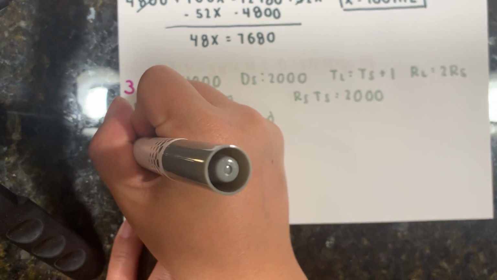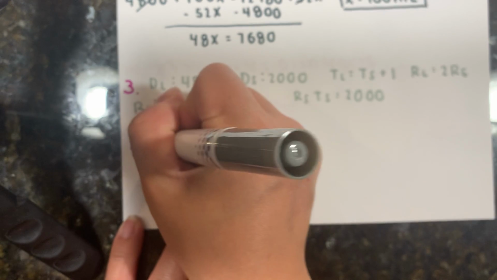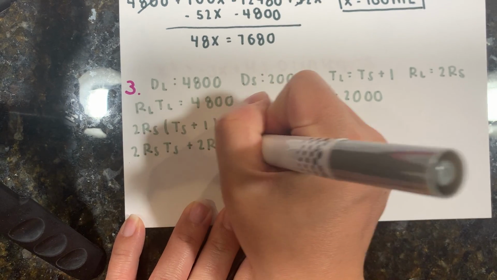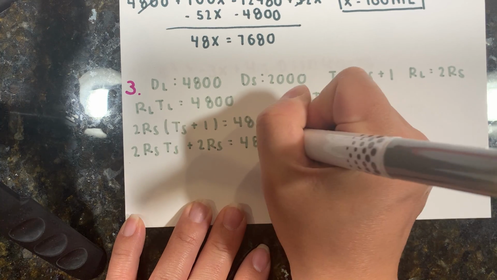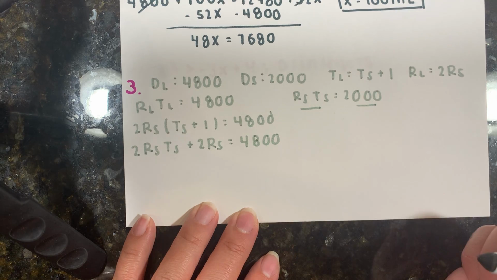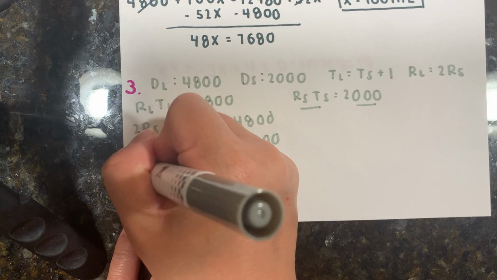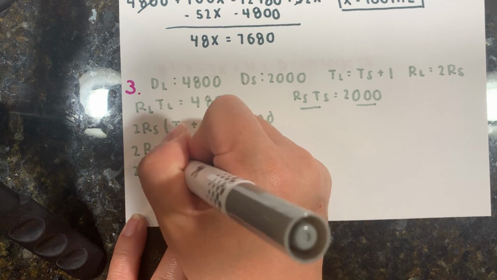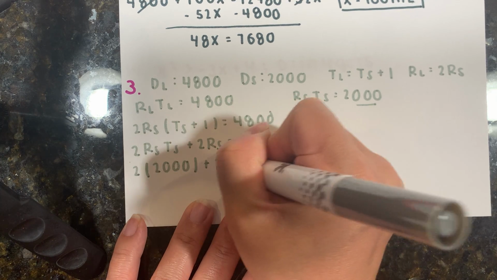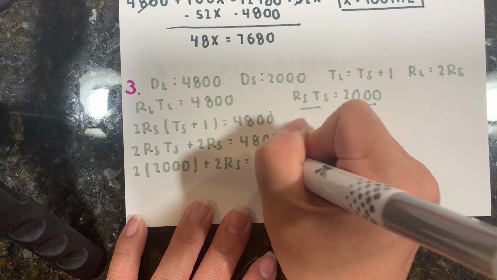If I distribute, I get 2RSTS plus 2RS equals 4,800. And I know that RSTS is equal to 2,000, so I'm going to plug that in. So that would be 2 times 2,000 plus 2RS equals 4,800.